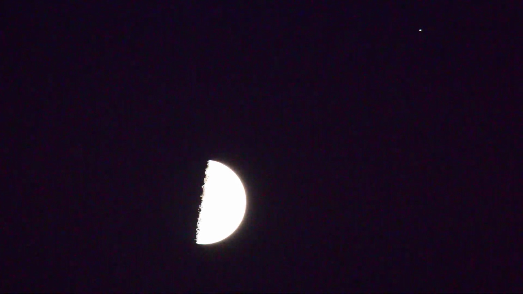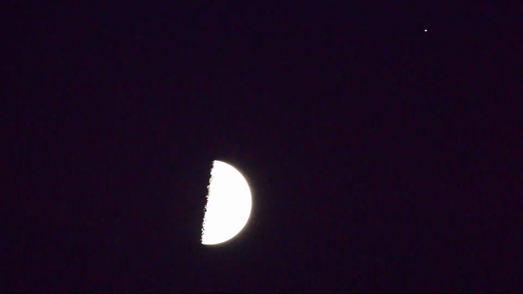The diameter of the moon, so the length of that line of the half moon, the straight line, that's half a degree. So you can sort of do the math and figure out how many degrees away from the moon Saturn is. I'm just going to rotate the camera a little bit so we can bring Saturn back in. It's sort of hidden behind some of my exposure information.